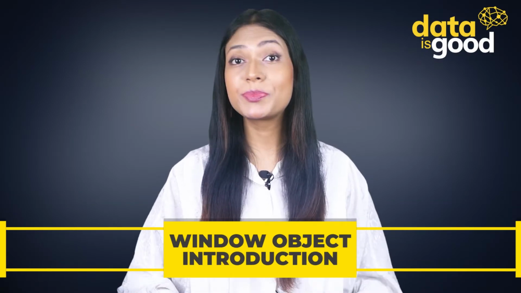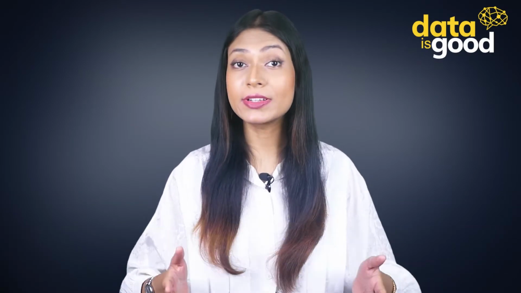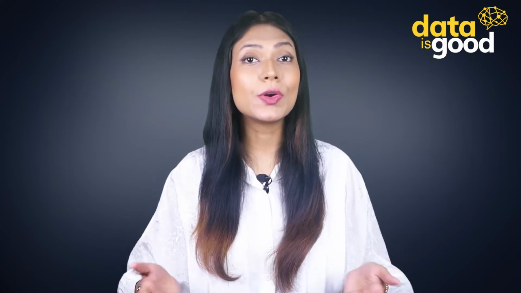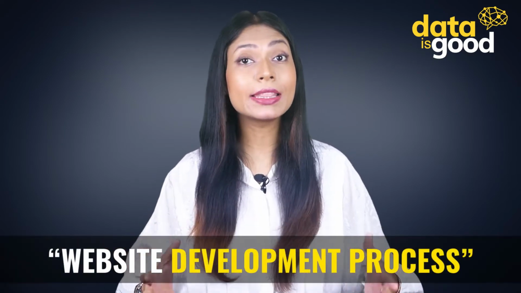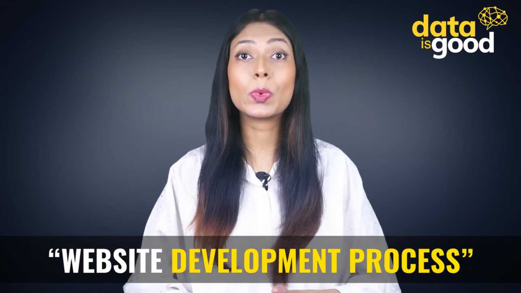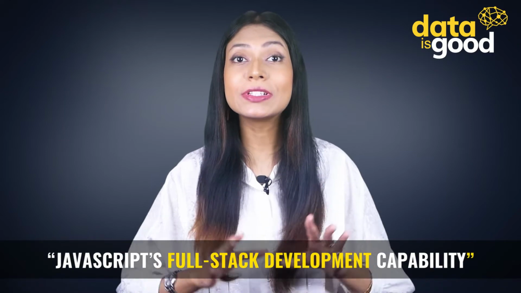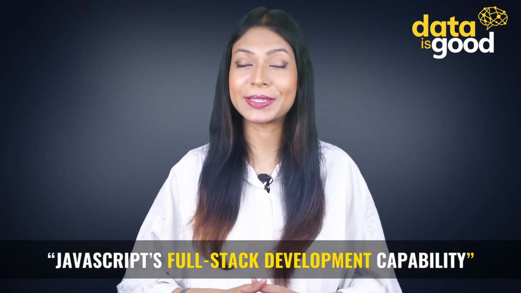Nowadays, JavaScript is used not just for front-end development but also for the back-end. For instance, Node.js can be used to combine the website development process with a single language, to give an idea of JavaScript's full-stack development capability. Now, MEAN is a popular full-stack JavaScript platform.